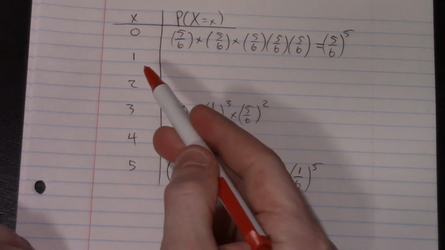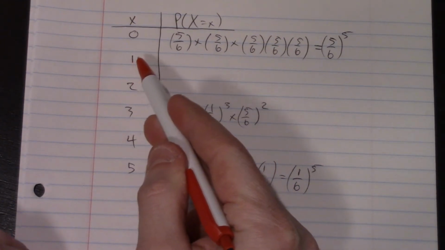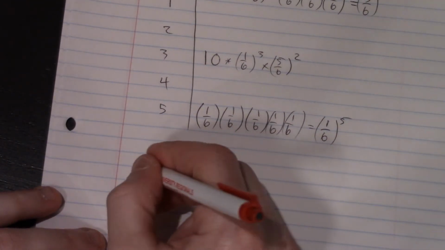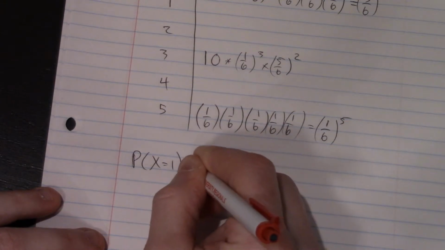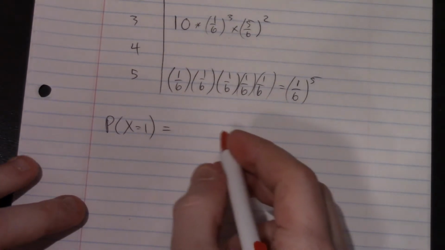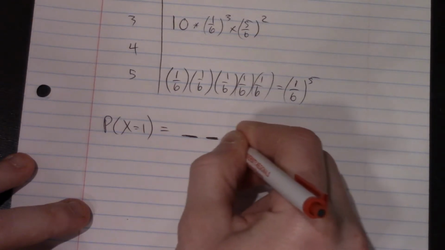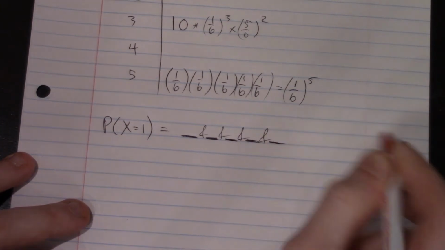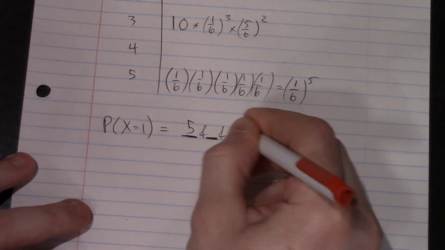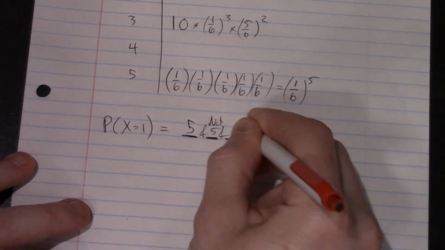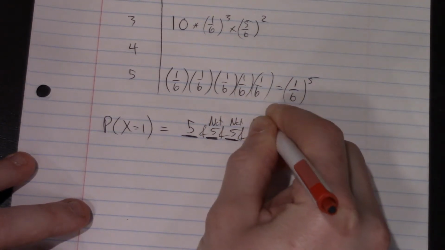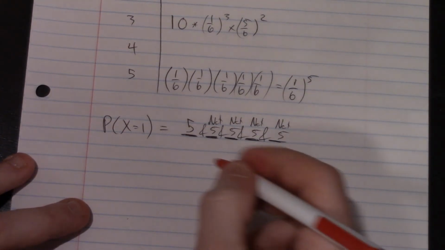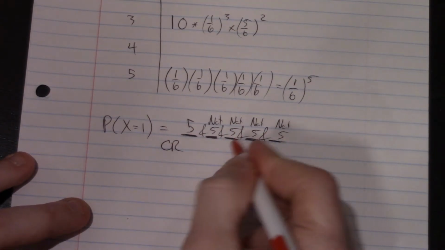And let's do one more. Say, let's do x equals 1. So what's the probability that one of the rolls will be a 5? Okay. So one option, if we think about our 5 rolls, 1, 2, 3, 4, 5. So maybe the 5 comes first, and then we have 4 not 5s. Okay, that's one option.